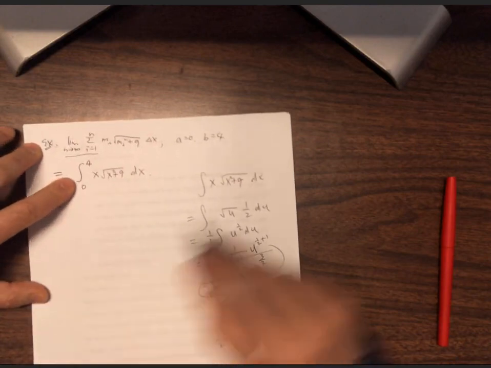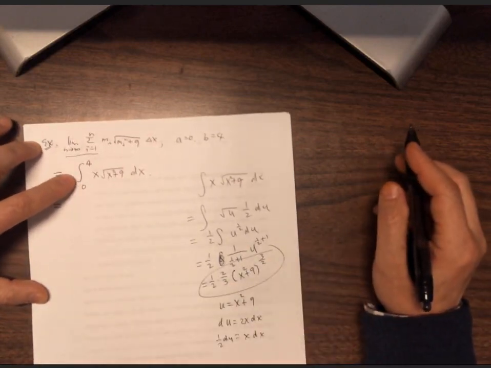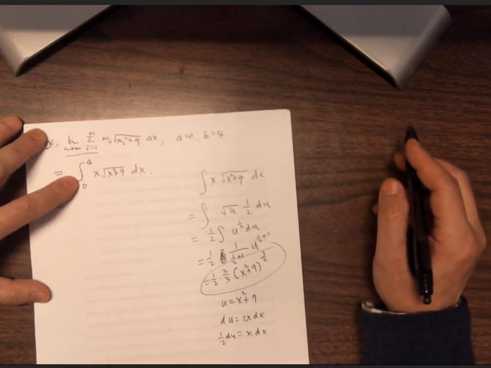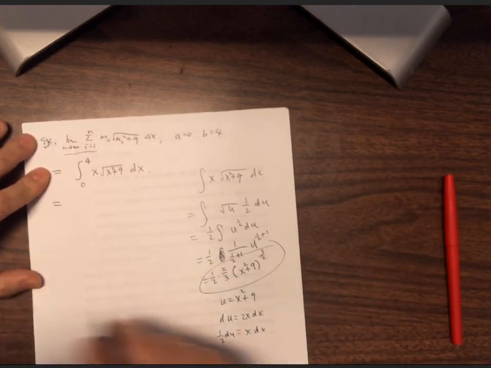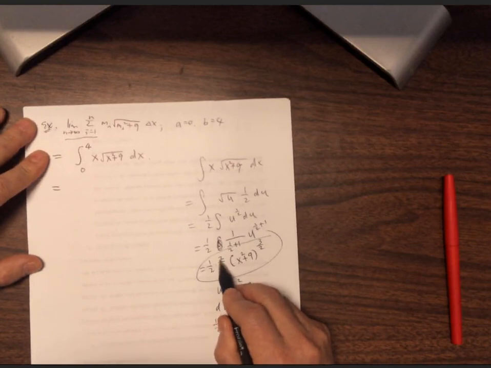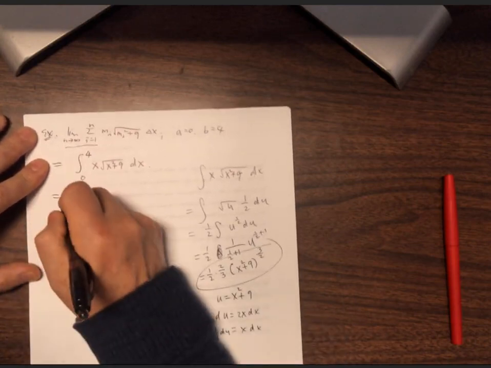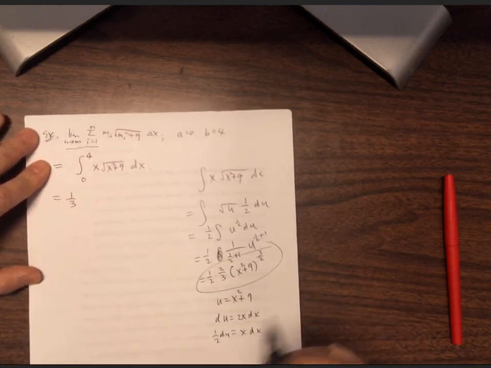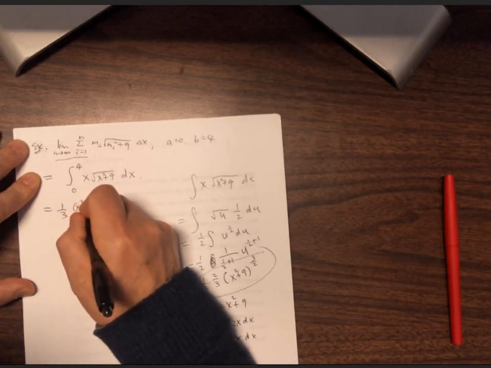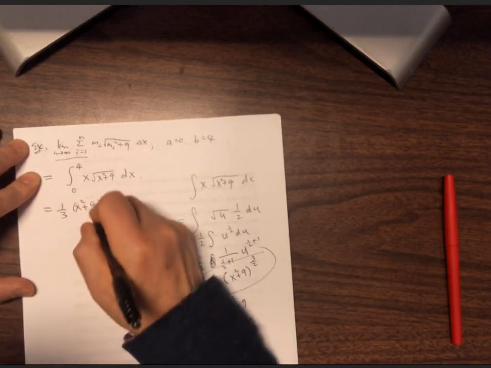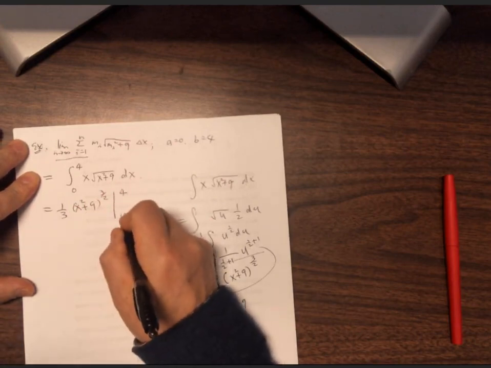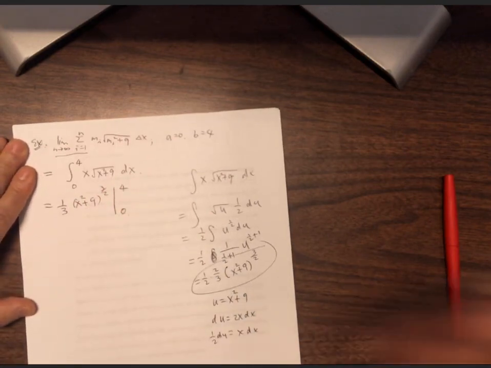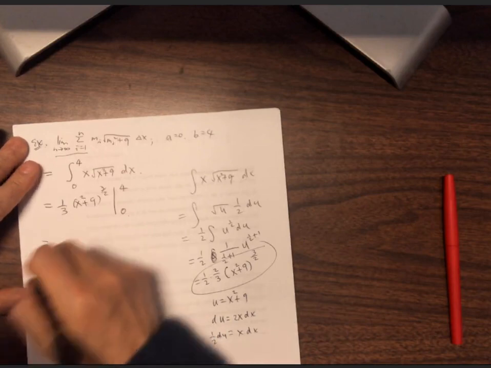So here let's continue with our evaluation of the definite integral. With the antiderivative, let me just write it down first. The 2 crosses out, it's 1/3. So the antiderivative is 1/3 times x squared plus 9 to the 3 over 2, with 4 as the upper limit and 0 as the lower limit. Just plug in.